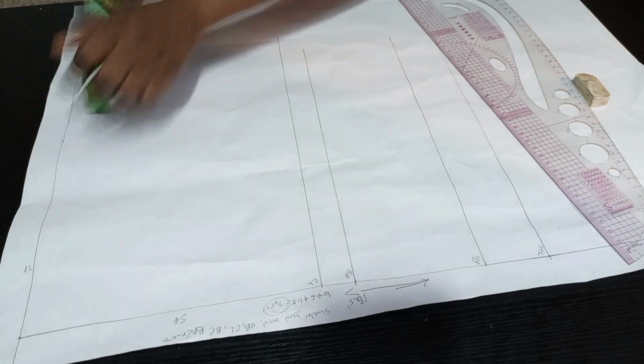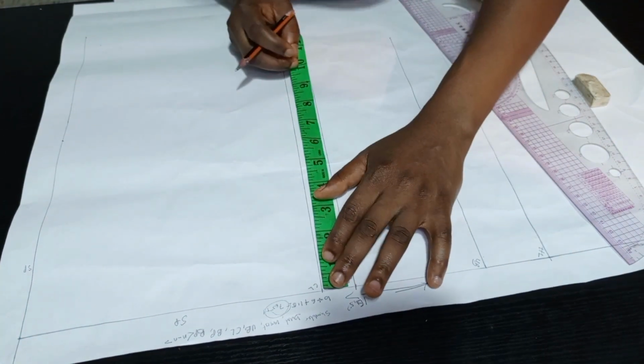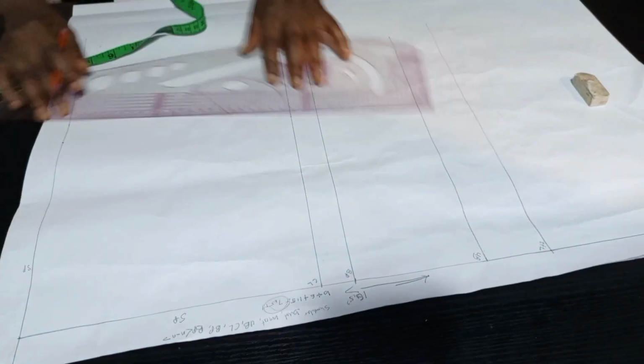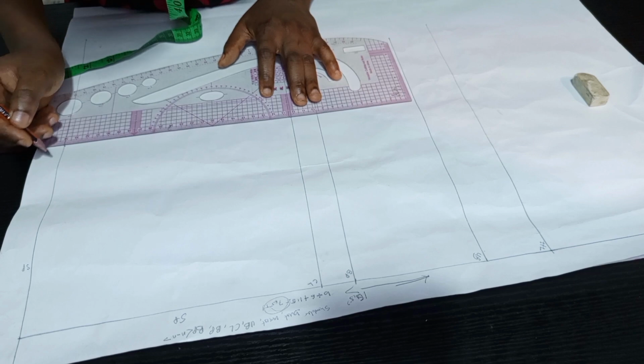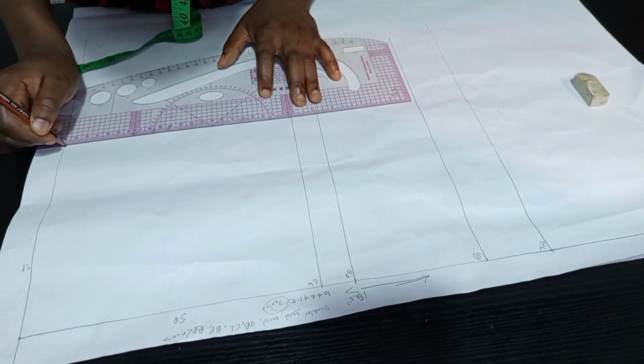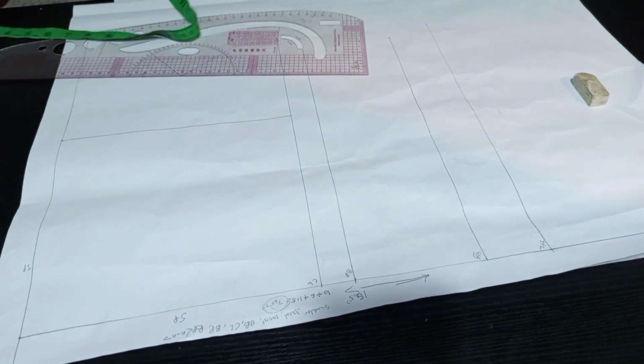Now let's go ahead and measure my shoulder. My shoulder measurement is 7.5. So I'm going to come to my chest line and also measure 7.5 inches. I'll join the dots together. Now this is 7.5 inches.